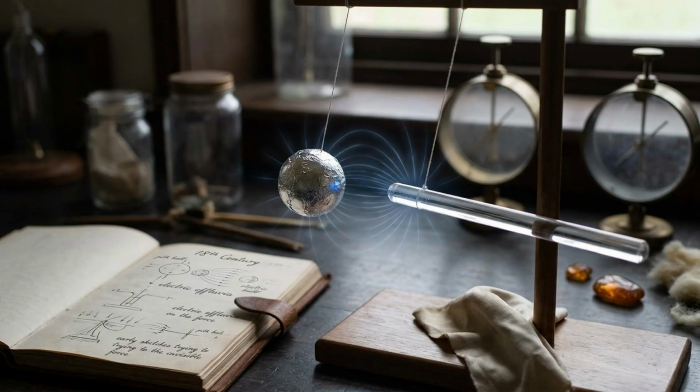Suppose you place two electrically charged objects near each other. Even though they never touch, they can attract or repel one another. This phenomenon has been observed for centuries, yet it raises a fundamental question. How does one object exert a force across empty space?